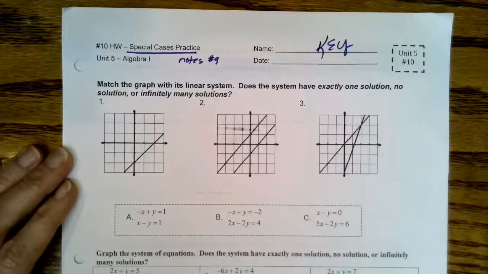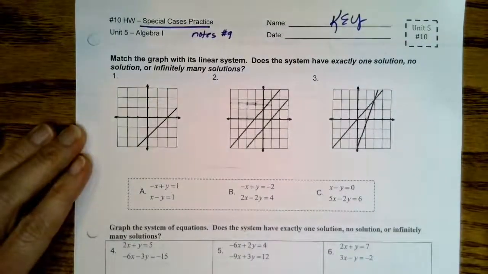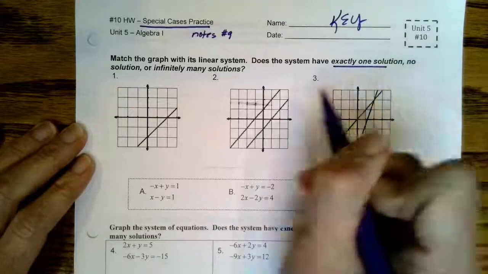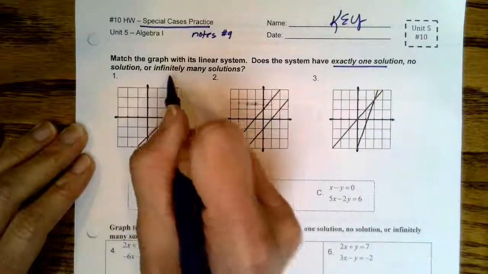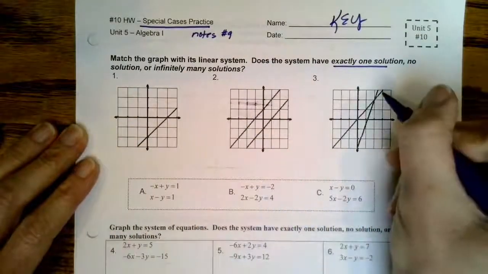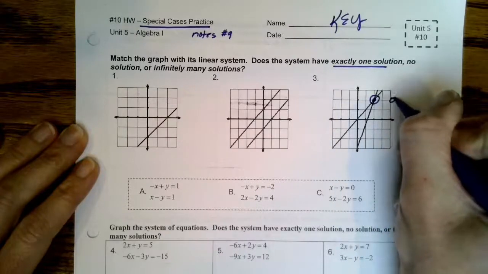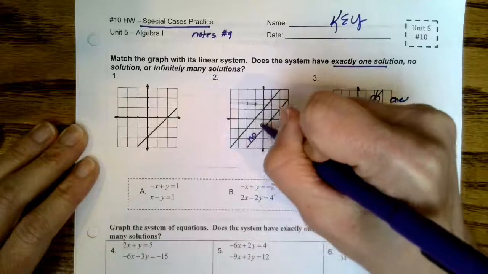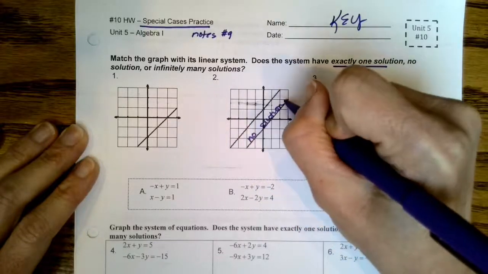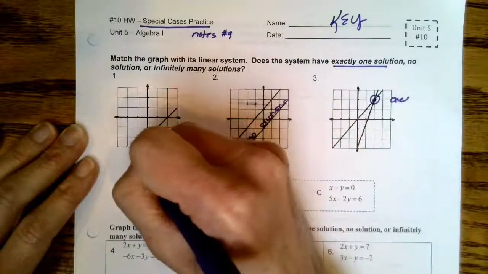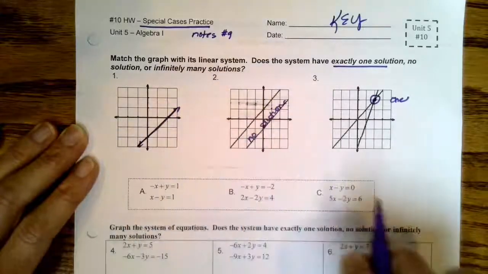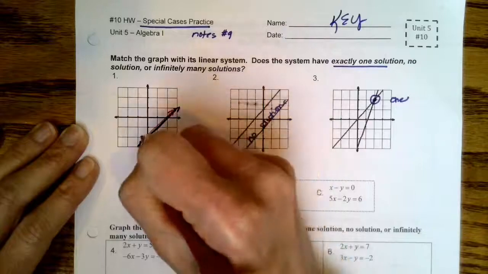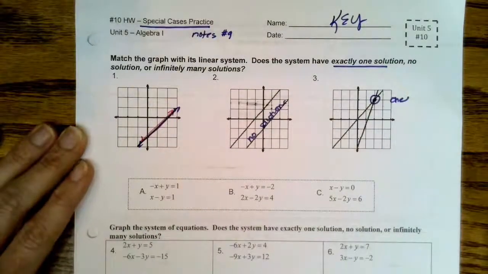Alright, so it says match the graph with its linear system. Does the system have exactly one, no, solution, or infinite? So I know this one has one solution. This one has no solutions because they are parallel lines. And this, if somebody tells me this is a system, I'm going to have to assume that they are infinite solutions because they are the same line.